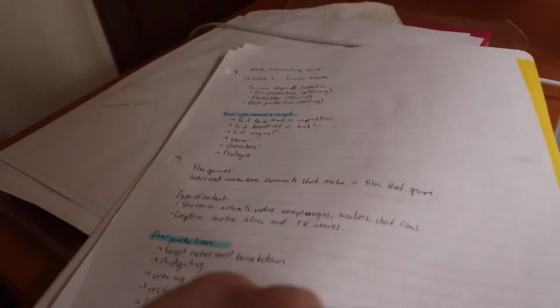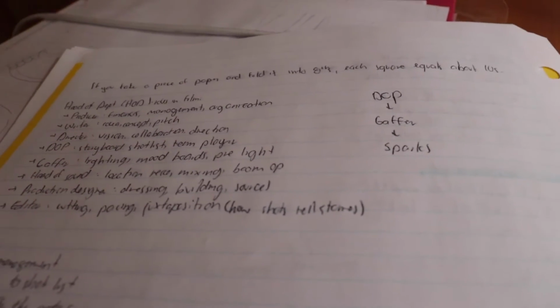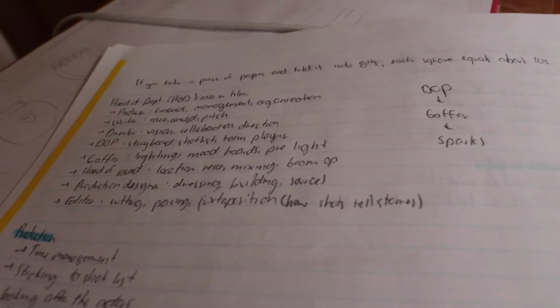Up next would be set builds, and if I remember correctly from the lessons I've been taking, these are the structures that are put in place to avoid having the outside world in the camera frame, but I don't think I'm going to use a set build, so I'm just going to skip that step and check it off. And with that, we're done with pre-production. So now that we're done with pre-production, let's flip to the next page. This is information on the roles in pre-production.